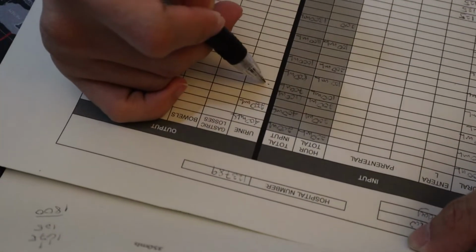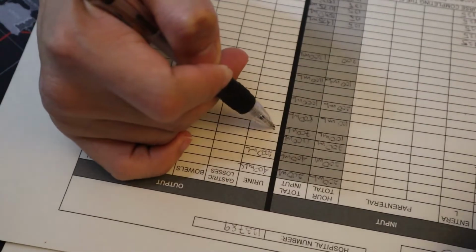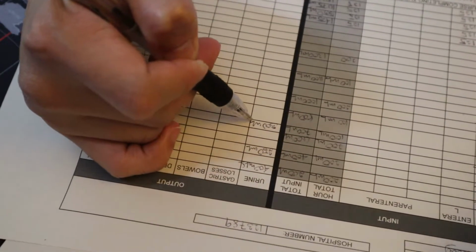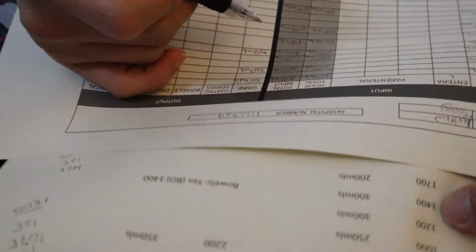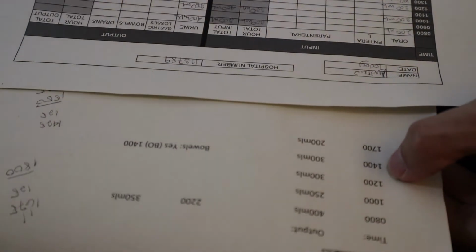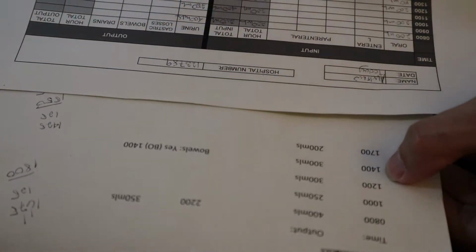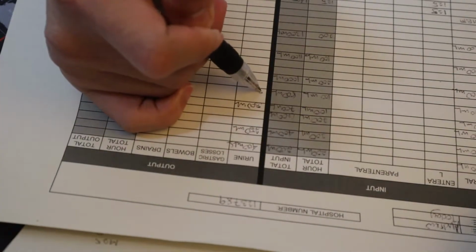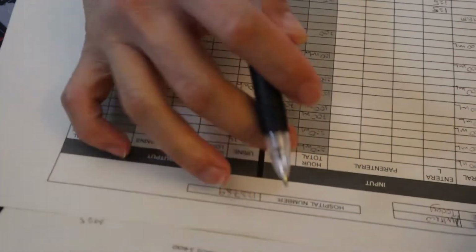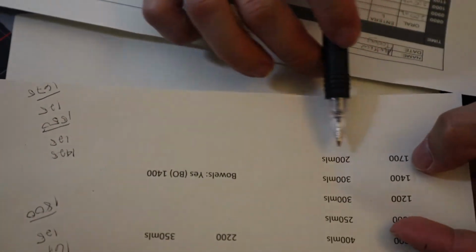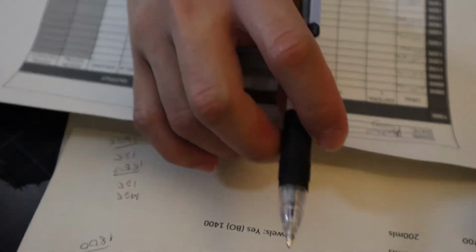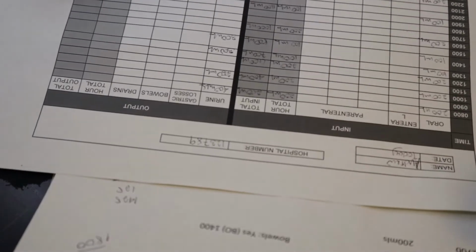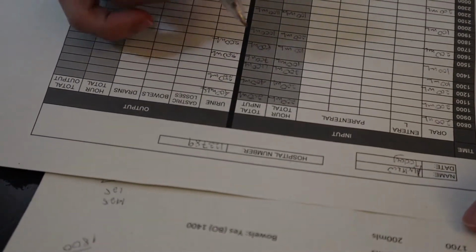At 14 o'clock is 300. So I'll put that 300 in there. At 17 is 200.